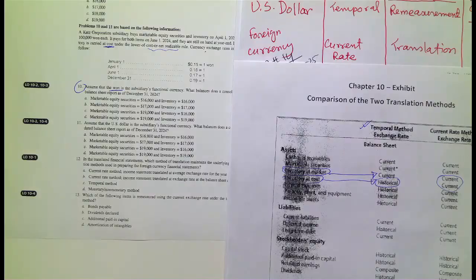They first started on April 1st. This is for the temporal method. What method is 10? Now you have the table. Current still, or using temporal? December 31st.